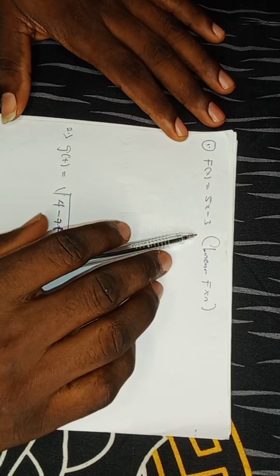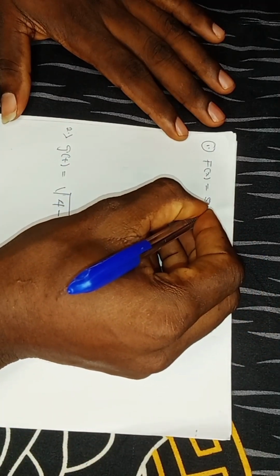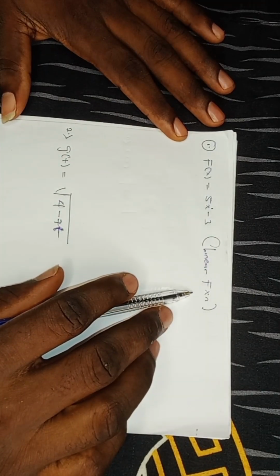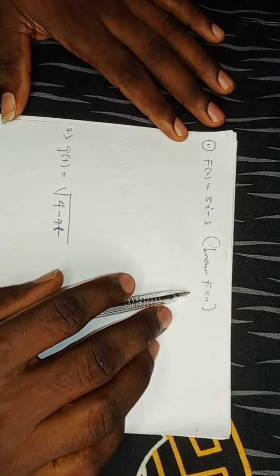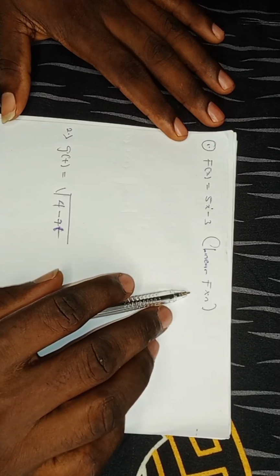This number one is a linear function because it is of degree 1. There's an invisible 1 here, so we'll call this kind of function a linear function. I remember I told you that you work with domain and range depending on the kind of function you are working with. So we know this function to be a linear function. What does it imply?